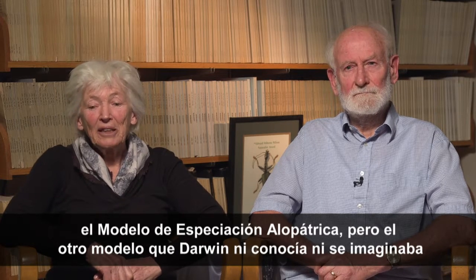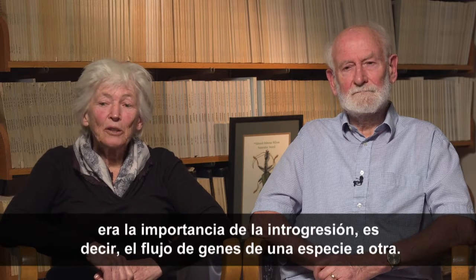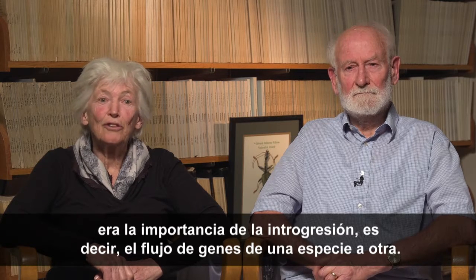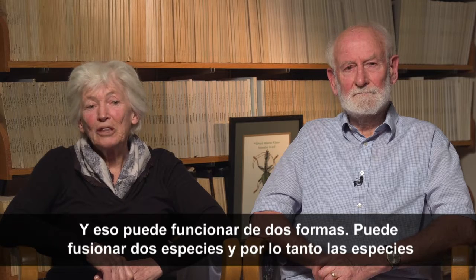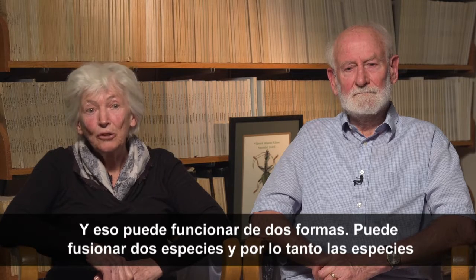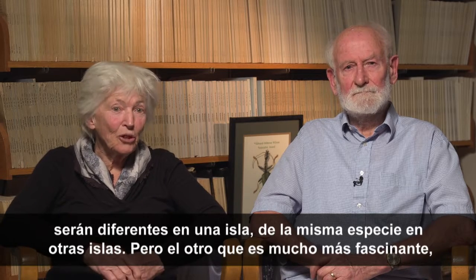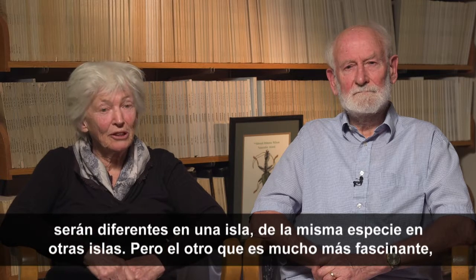But the other that Darwin didn't think of and didn't know was the importance of introgression, that is gene flow from one species into another species. And that can work in two ways. It can merge two species together, and therefore species will become different on one island from the same species on the different islands.